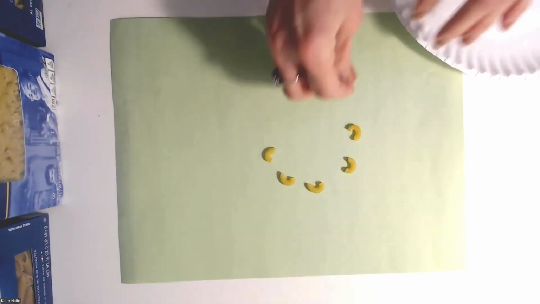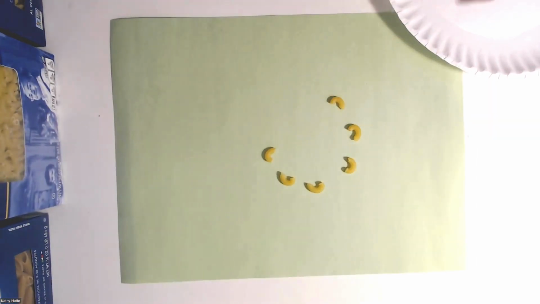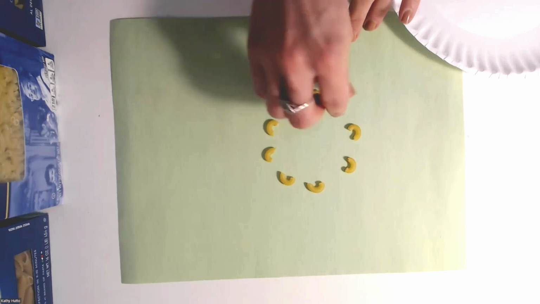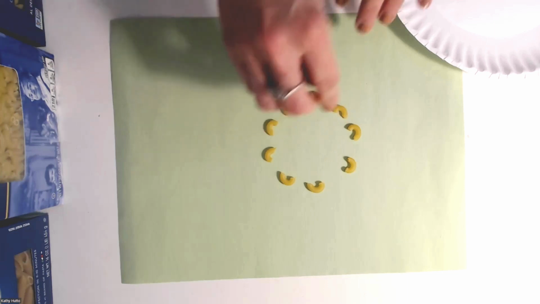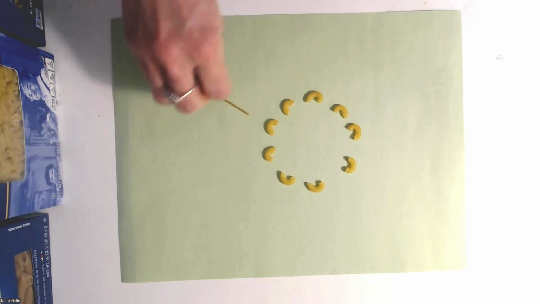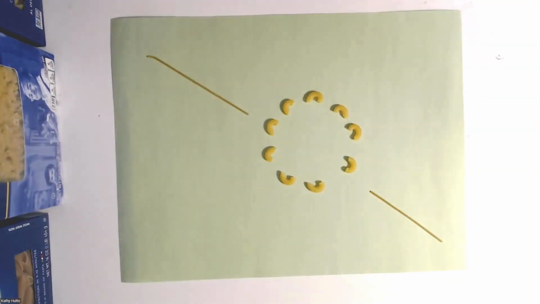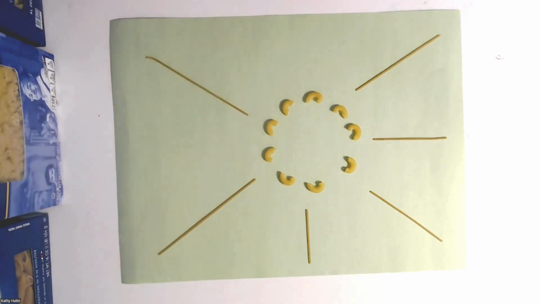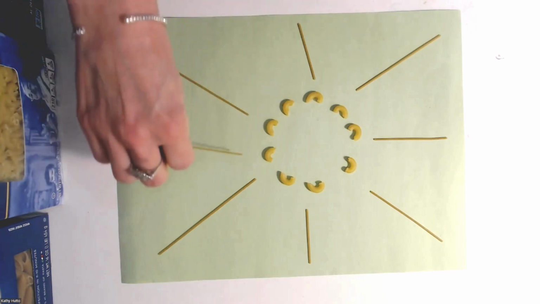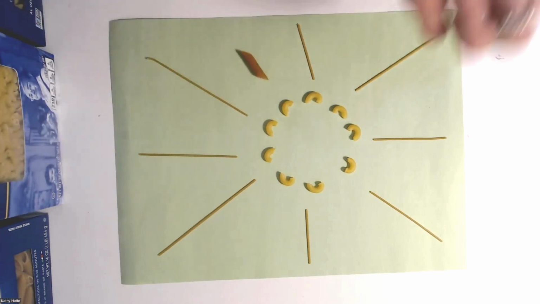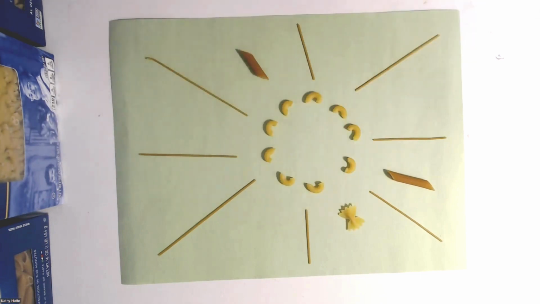Remember, you can use any kinds of noodles, whatever you have, macaroni, spaghetti, bow tie noodles, ramen noodles, whatever you have. And you get to create your very own picture. You can make a sun like mine if you want to, or you can think of something different. And remember, you don't have to have lots of different kinds of noodles. Even just one kind of noodle will make a beautiful picture. It's fun to get creative.